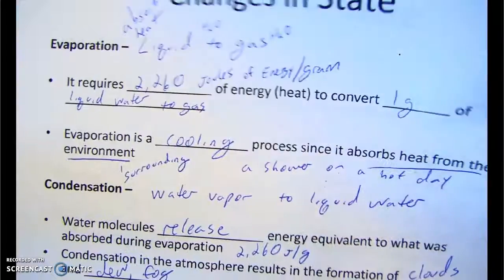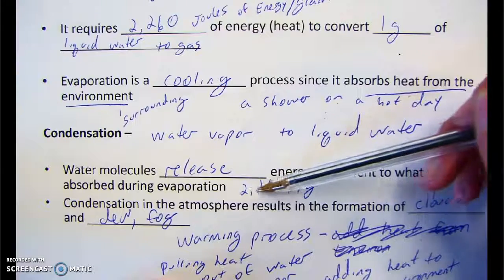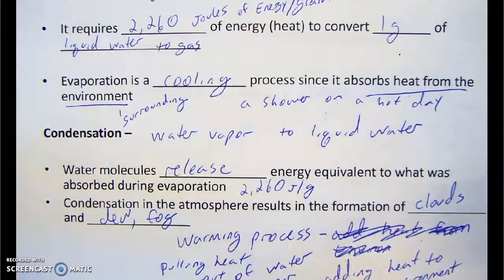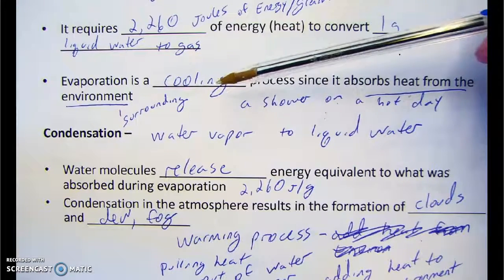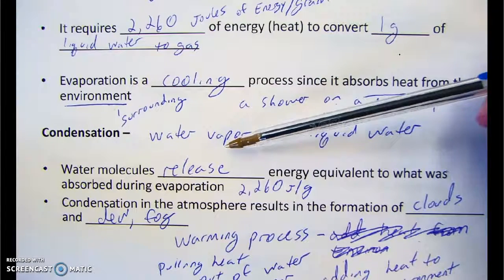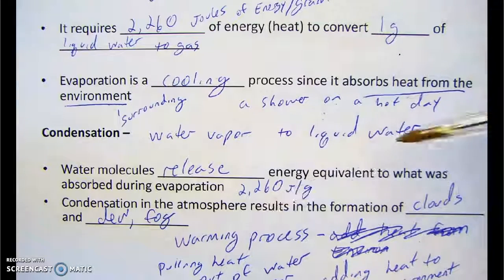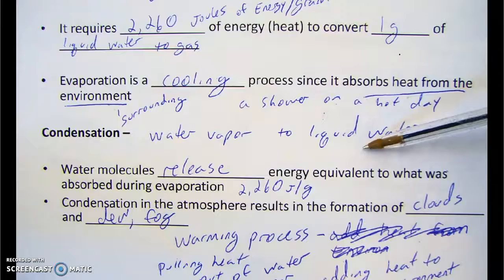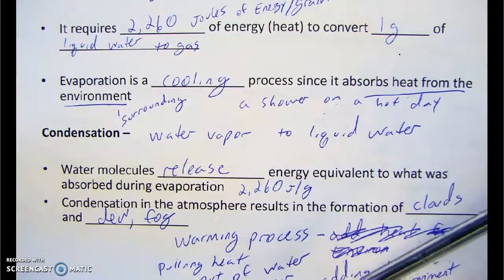Condensation is the opposite in every way. The amount of energy is still 2,260 joules per gram, but now it's moving the opposite direction. So now instead of the energy going from the surroundings into the water, the water vapor is releasing energy to the environment as it goes back to being liquid water again. And we call it a warming process. We're adding heat to the environment.